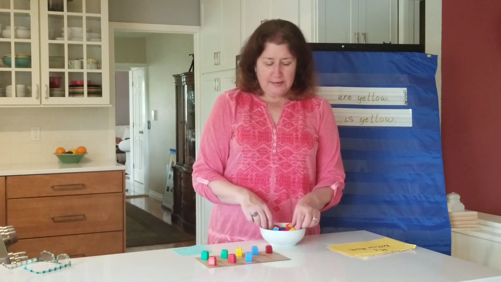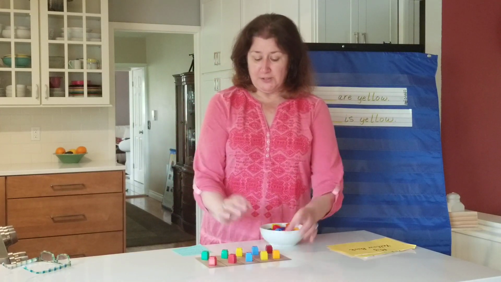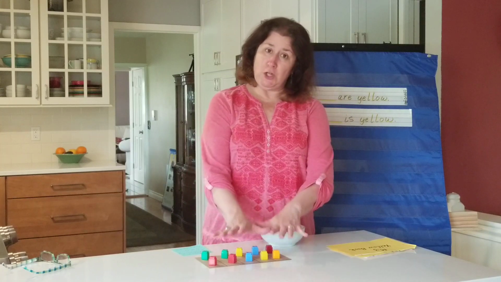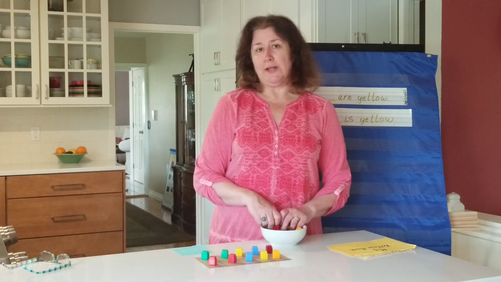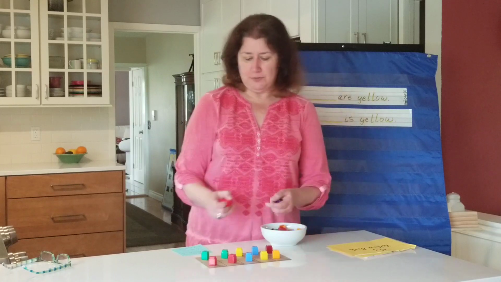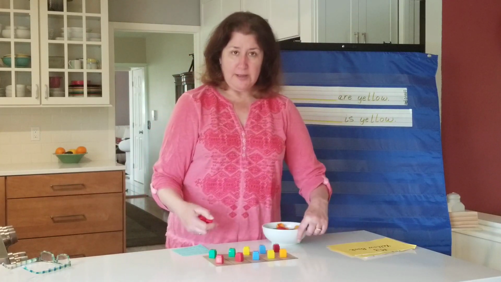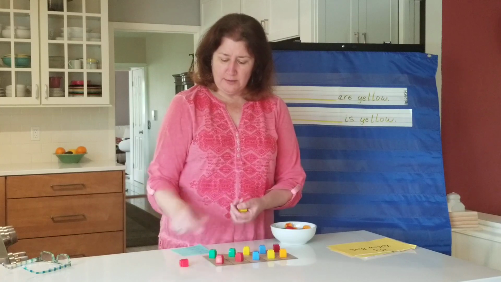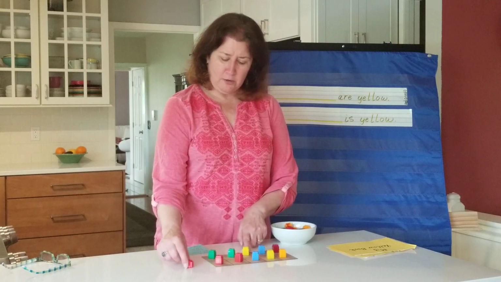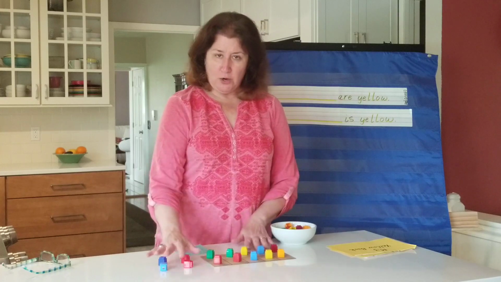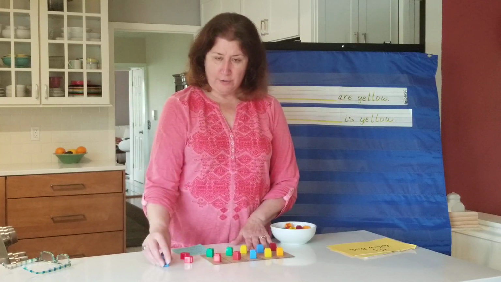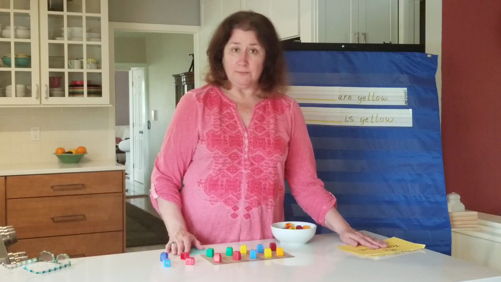As the year went on, we filled up our 10 frame. We had a full 10 frame. And then we added some extra ones off the 10 frame. So I have my 10 frame here, and I'm adding some extra Unifix cubes over here, just on the side. And I want to know how many are there all together.